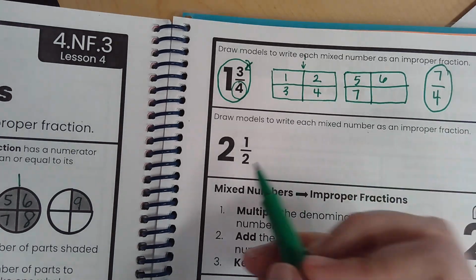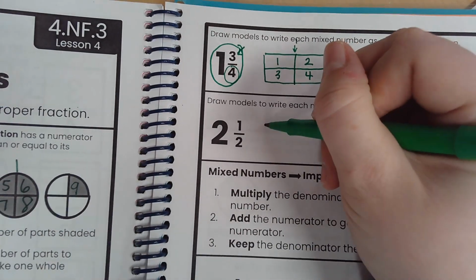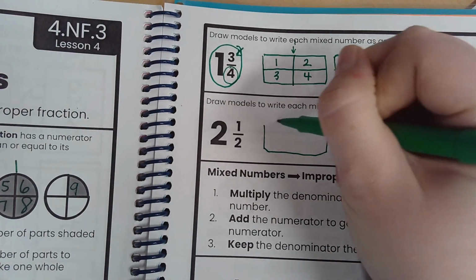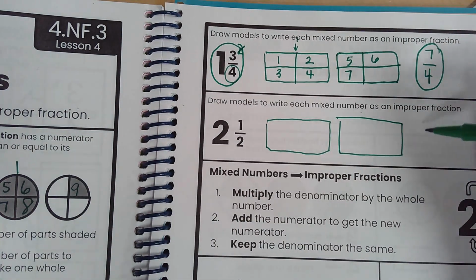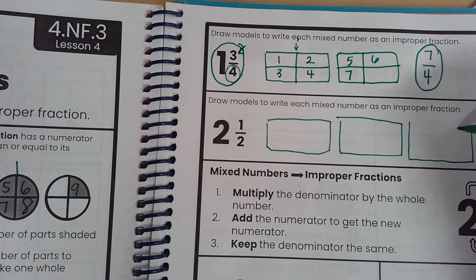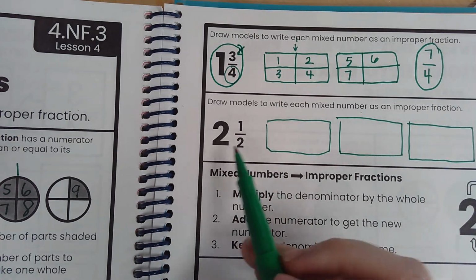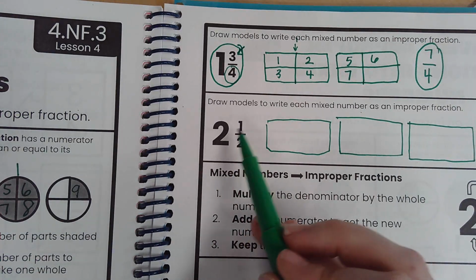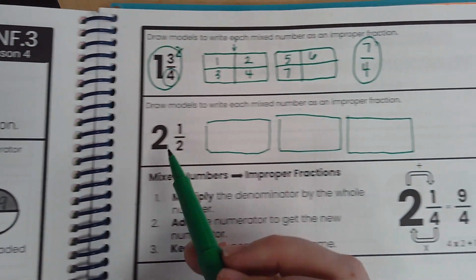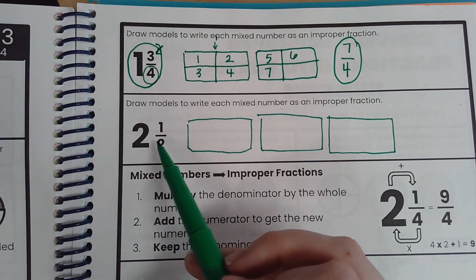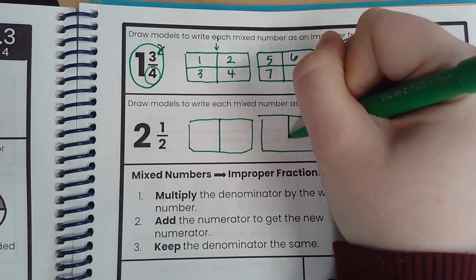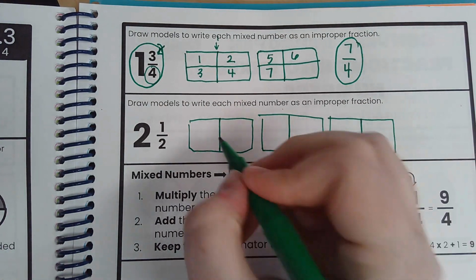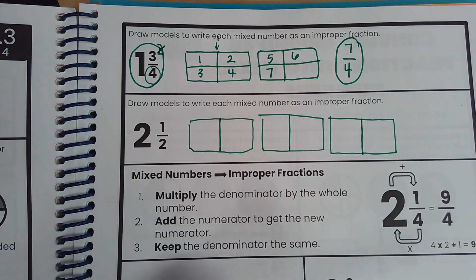All right, draw models to write each mixed number. We're gonna do that again, but this time we have 2 1/2. So I'm gonna do my 2, okay? And remember last time, I still have a fraction over here, so I'm gonna draw a 3rd block, because I have to be able to show that part. Now my denominator is 2, so I'm gonna break each of my models into 2 because they all should have the same denominator, okay?